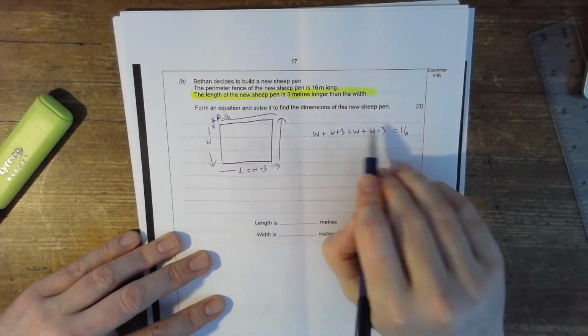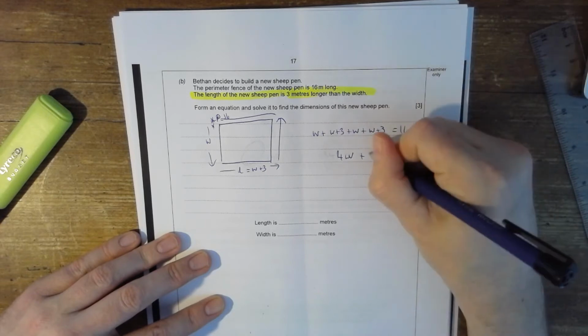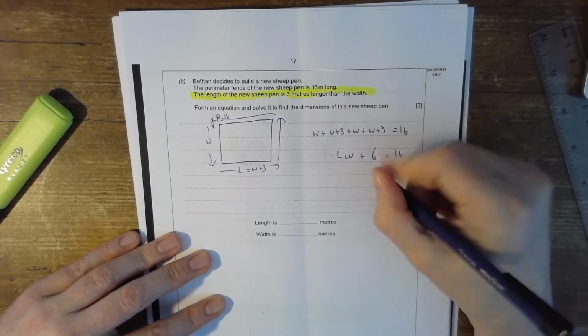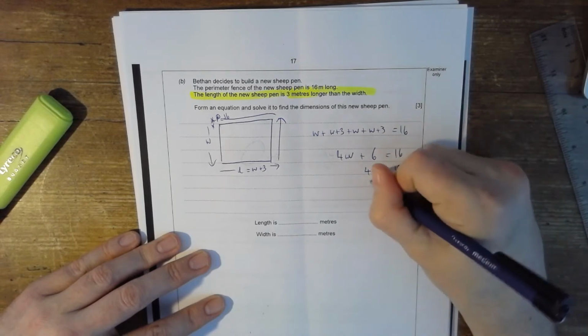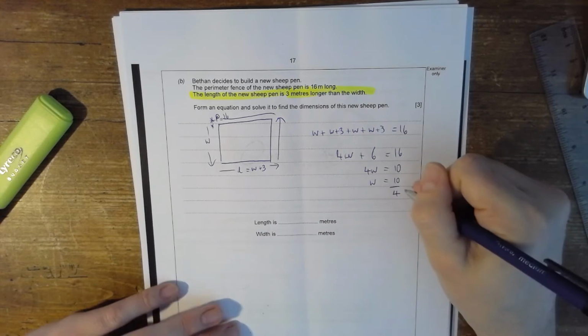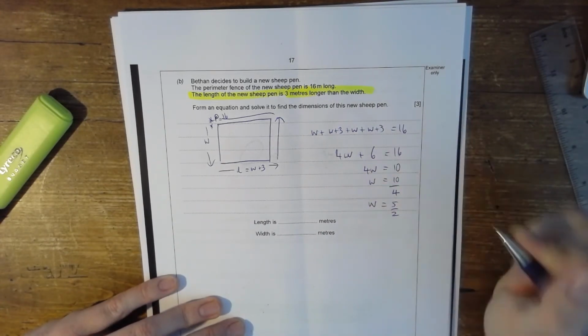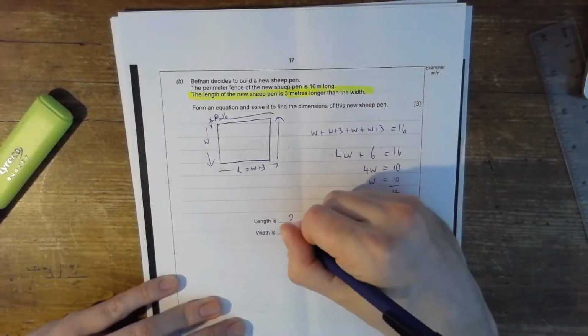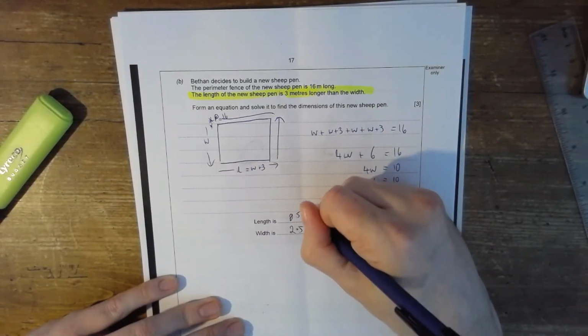I've got 1, 2, 3, 4 W's. So 4W plus 3 plus 3, which is 6, is equal to 16. I'm now going to take 6 off each side. So 4W is equal to 10. And then I'm going to do 10 divided by 4. So I'm going to halve top and bottom to get 5 divided by 2. And 5 divided by 2 is 2.5. So the width is 2.5. And the length is 3 metres longer, so it's 5.5. Okay?